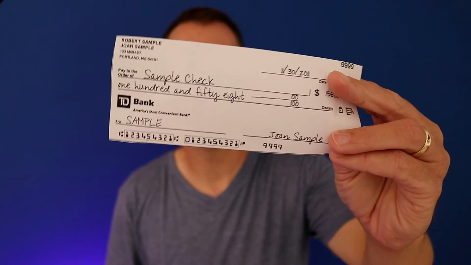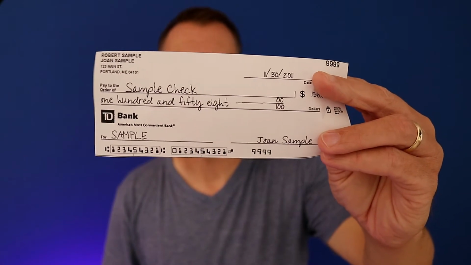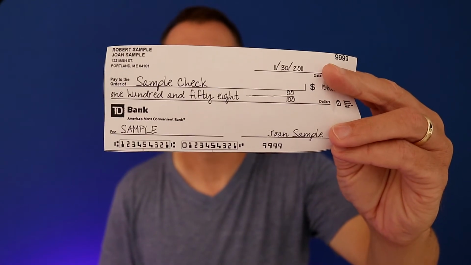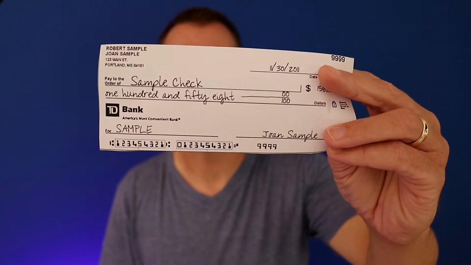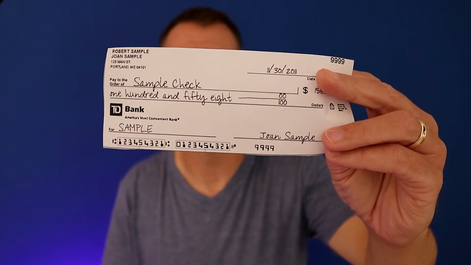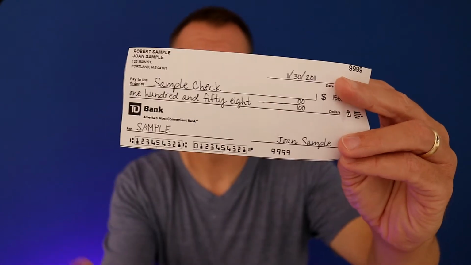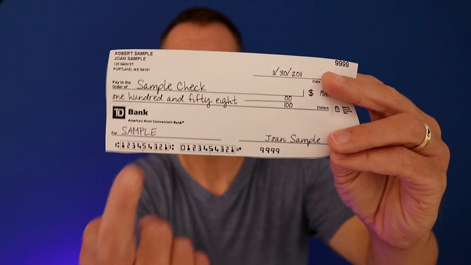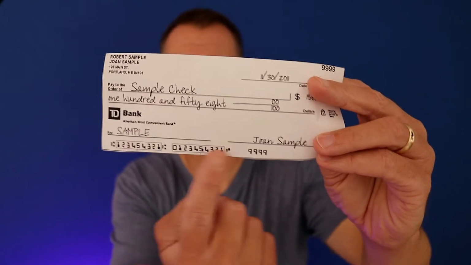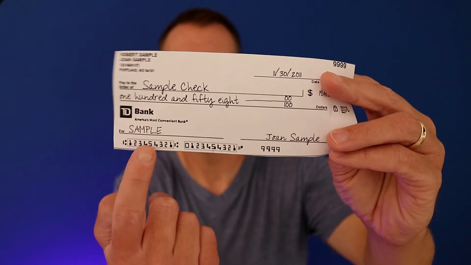Now the check I'm holding here is actually sort of a dummy check that I got off the TD Bank website. This is not TD Bank's actual routing number, but this is pretty much exactly what most checks are going to look like, personal checks in particular. So in almost all cases, lower left, routing number, then in the middle is the account number, and then the check number. Sometimes these two will be flip-flopped, but the routing number is almost always right there.